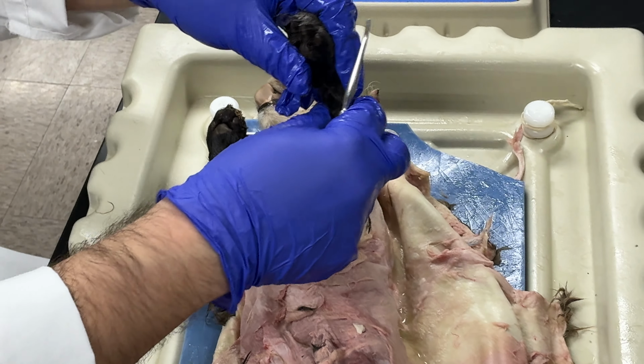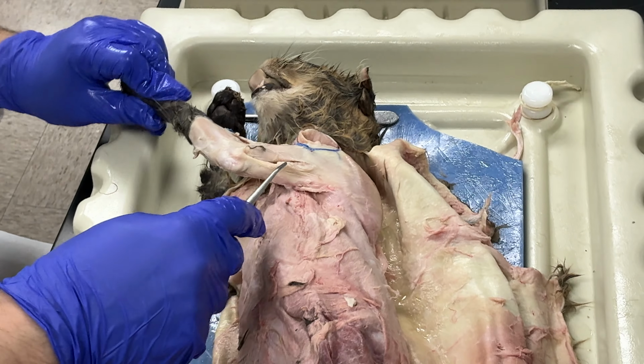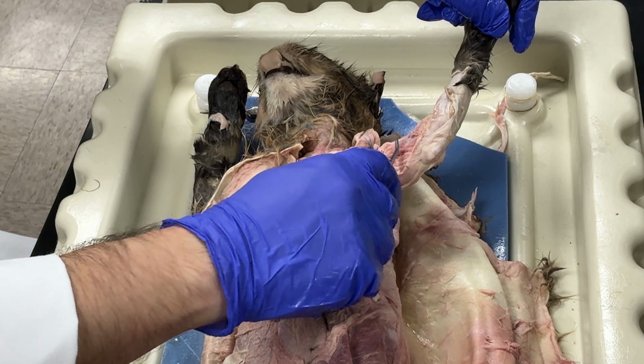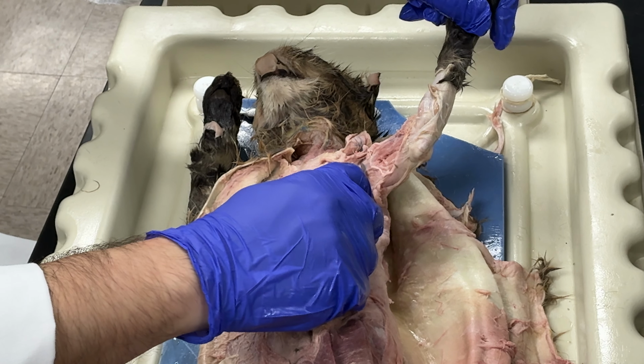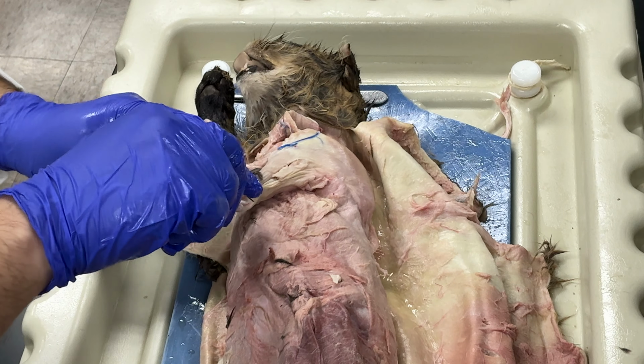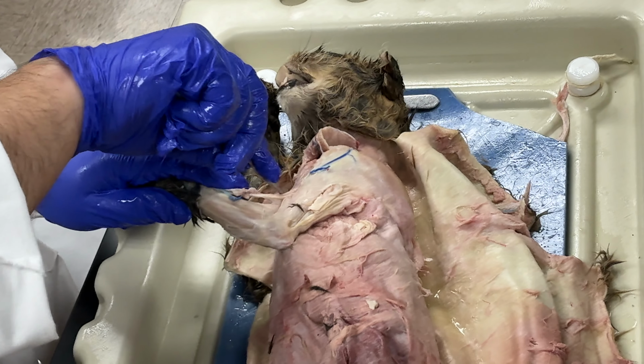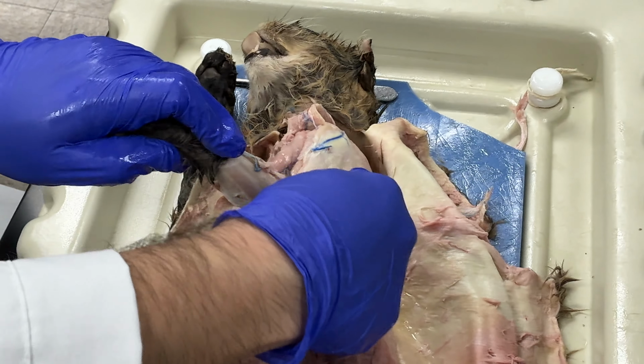Again, I have all of this, and this is my triceps brachii. This is my brachialis. This one is my biceps brachii.